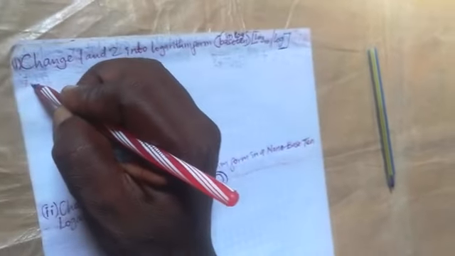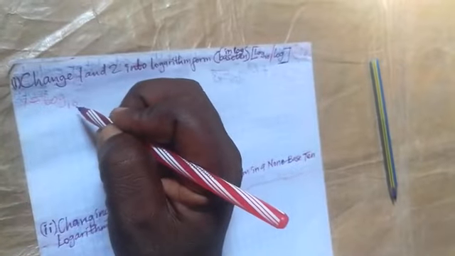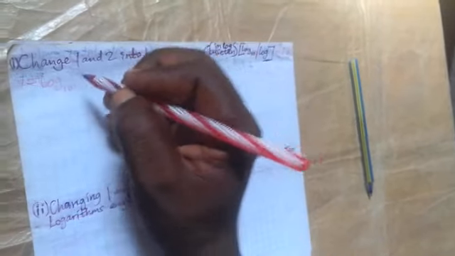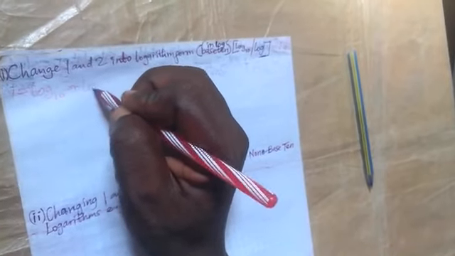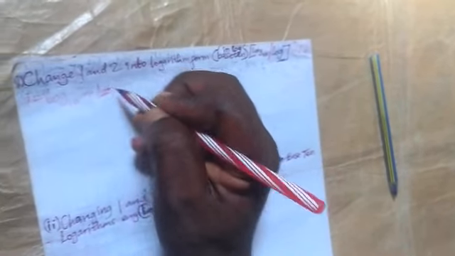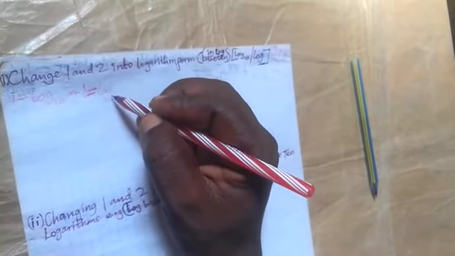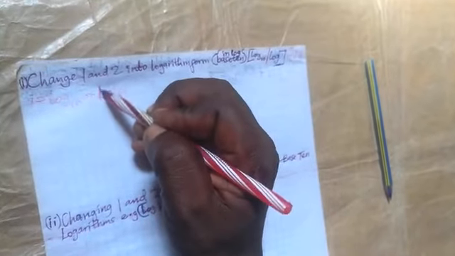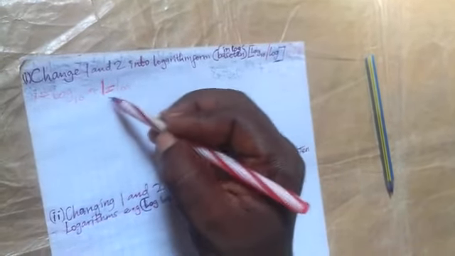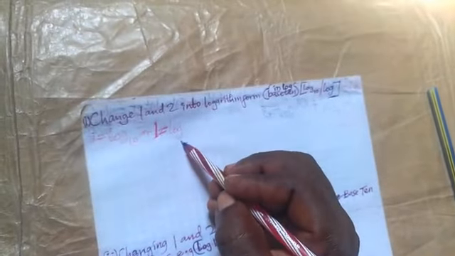1 is equal to log base 10. Or 1 is equal to log, as you can see, the base 10 is indicated, but it can as well be written without it. If the base is not indicated, know that it is base 10.